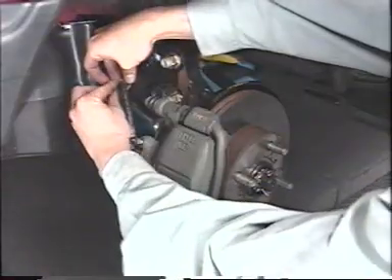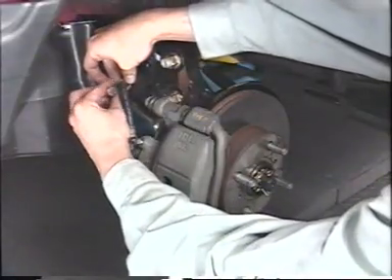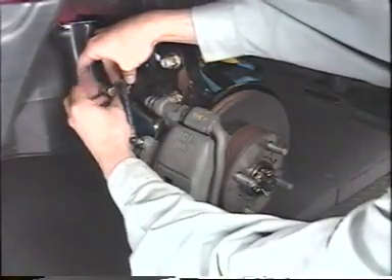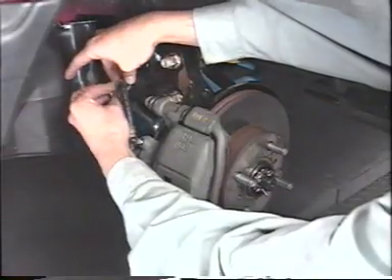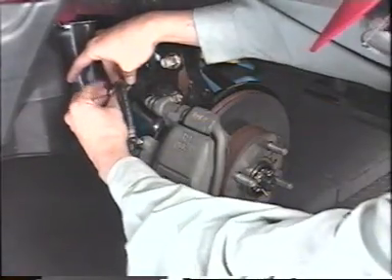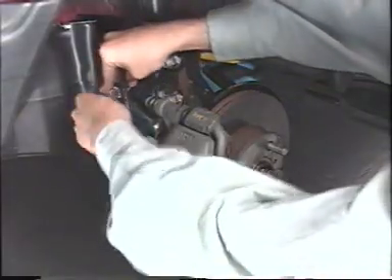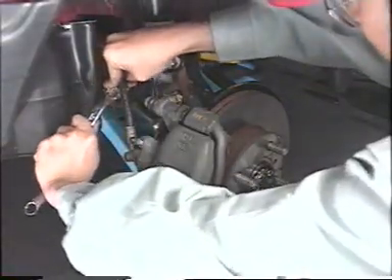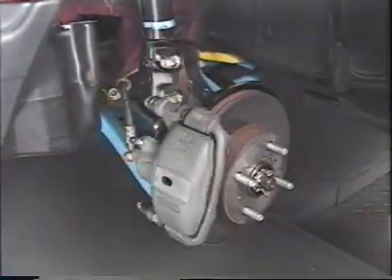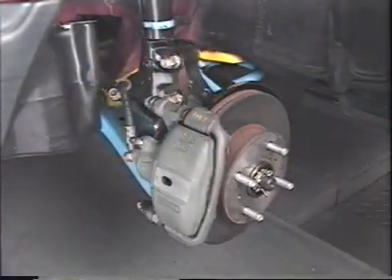Then install the brake hose. That completes the installation of the ball joint. Now examine the wheel alignment. After disassembling the suspension, be sure to confirm that the wheels are not out of alignment.